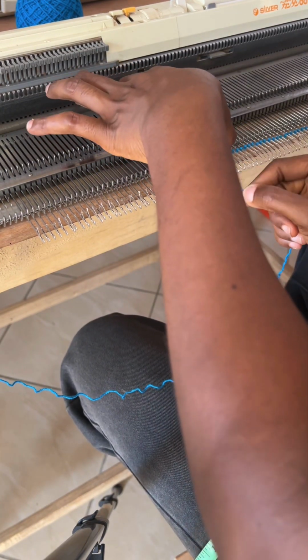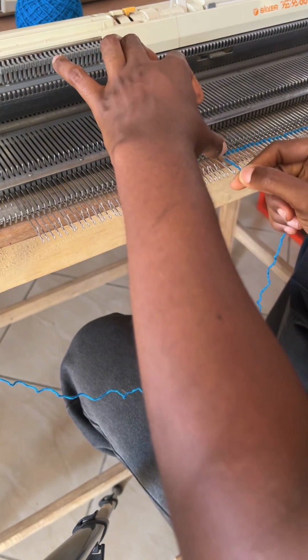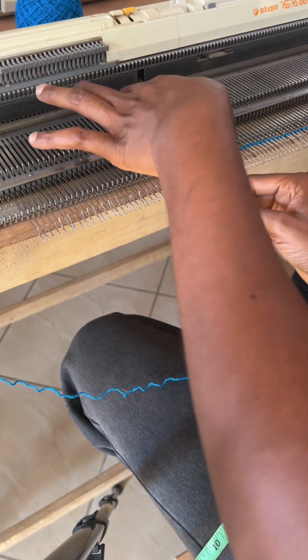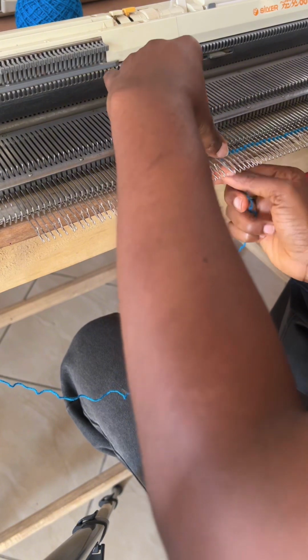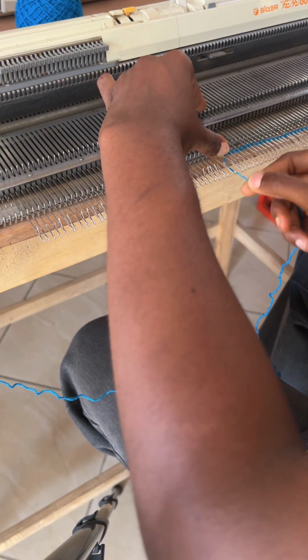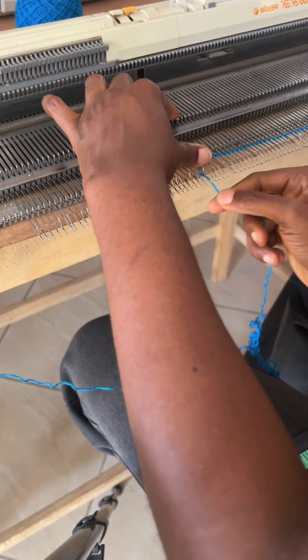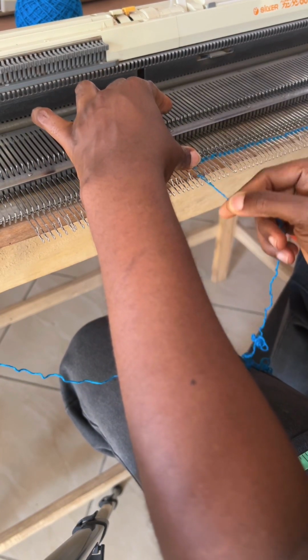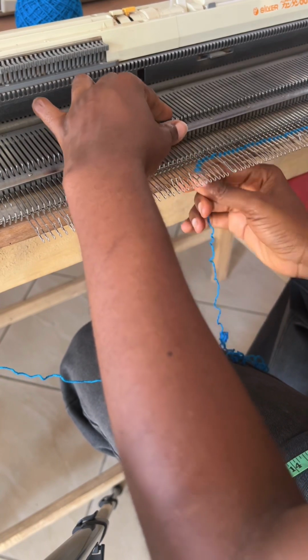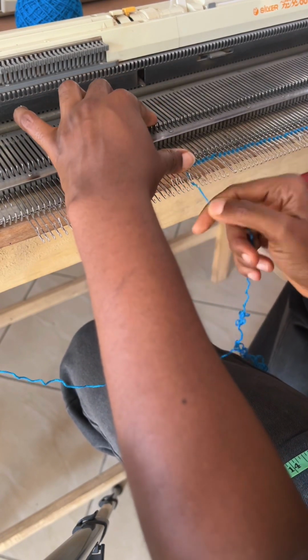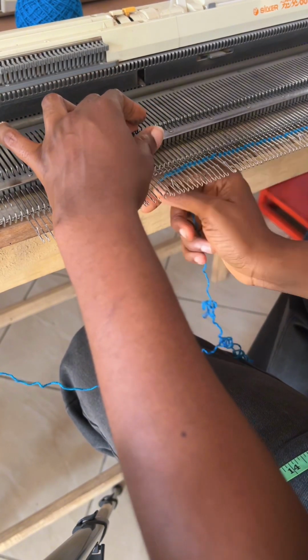Also, as you are doing your e-wrap casting on, you have to be very careful so that you don't make mistakes. At some point I got lost, but along the line I knew where I continued. So you have to take your time. Please try not to be very fast like me. It's just because I'm used to this that I'm very fast. But take your time as a beginner. Please take your time till you get it.